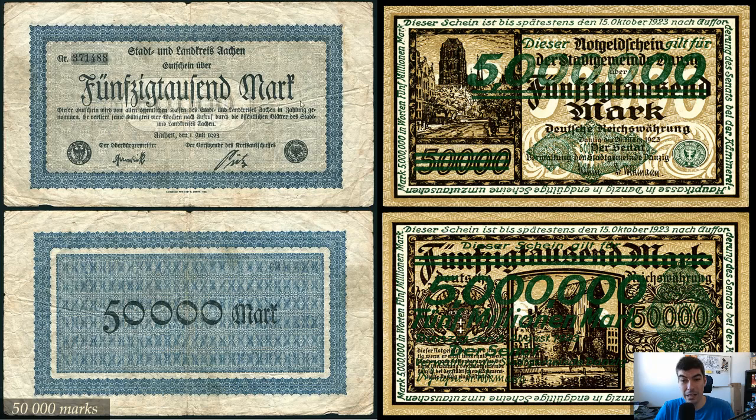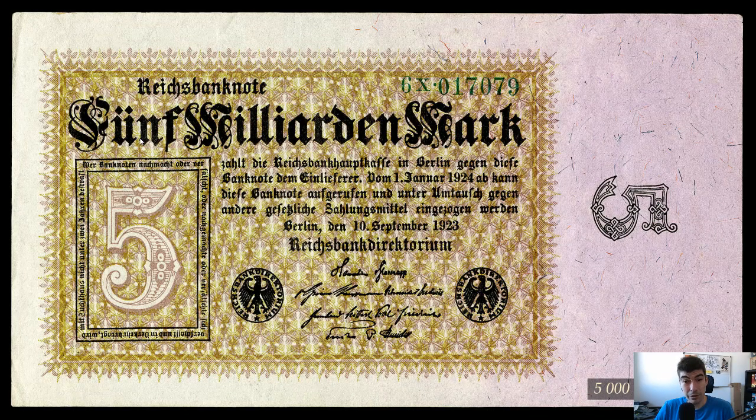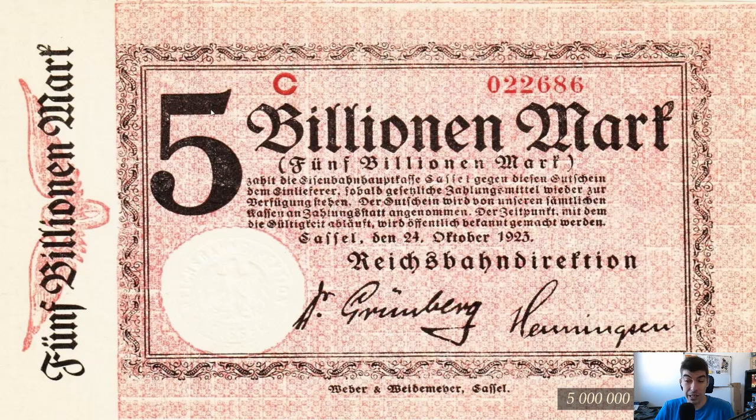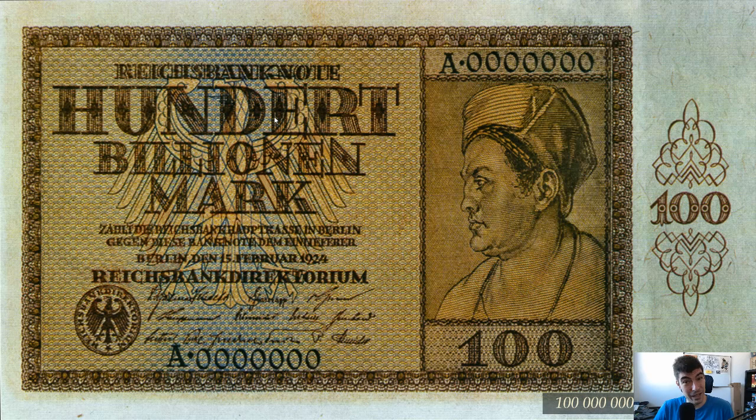So they started to print money, and the nominal value, which is the value that is written on the banknote, started to rise a lot. Here you have 50,000, 500,000, 50 million, 500 million, 5,000 million, or 5 billion in English, and then 500 billion, and 5 trillion in English, or 5 billion in the European system, and 50,000 billion. Well, I cannot read this. This should be 50 trillion in English and 100 trillion in English marks. Okay, this is a banknote of this value.